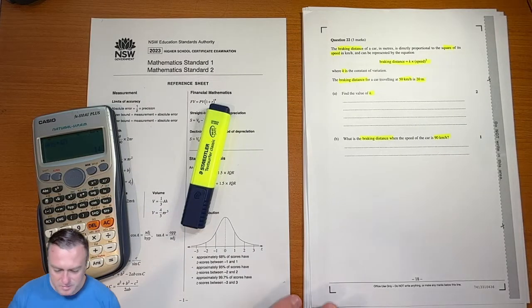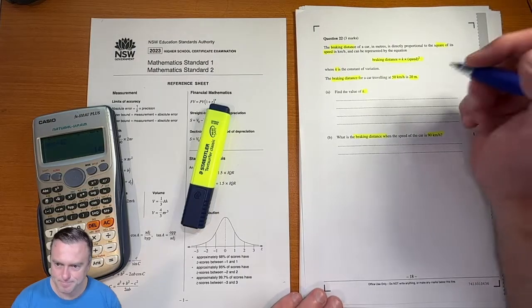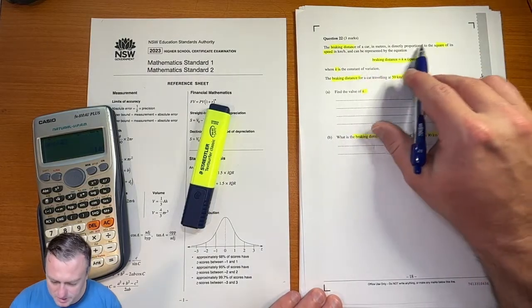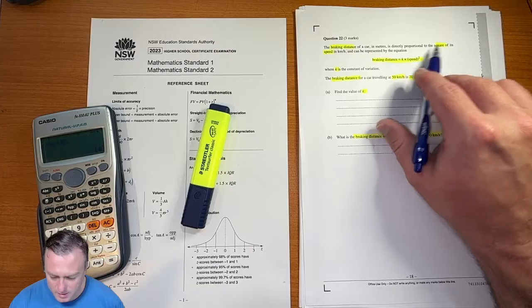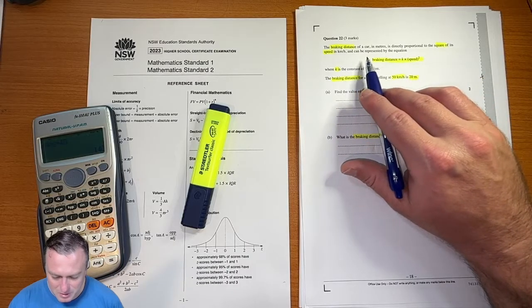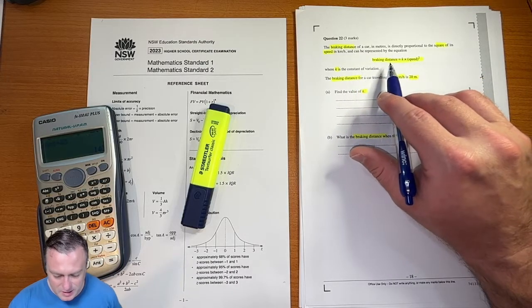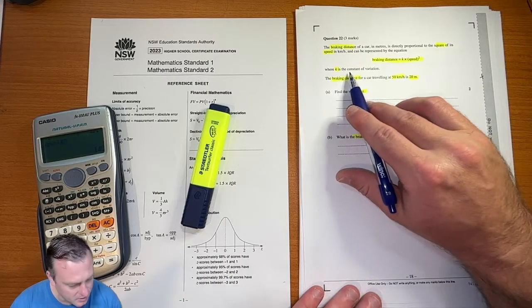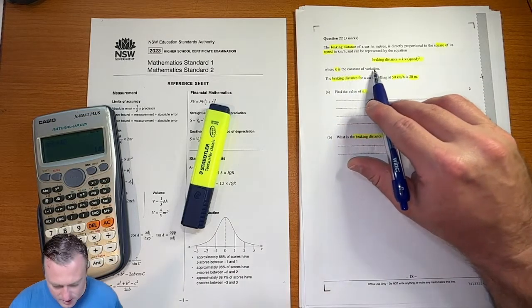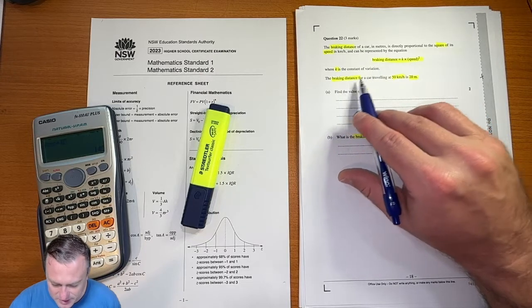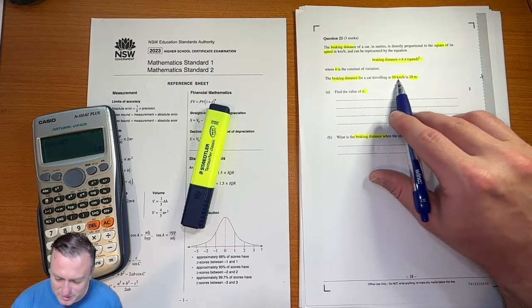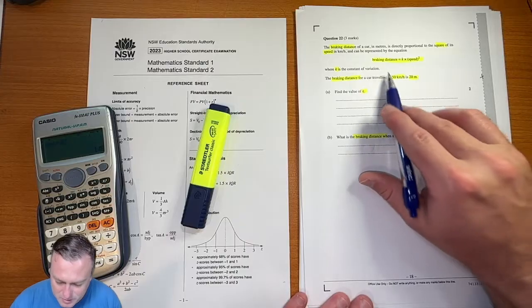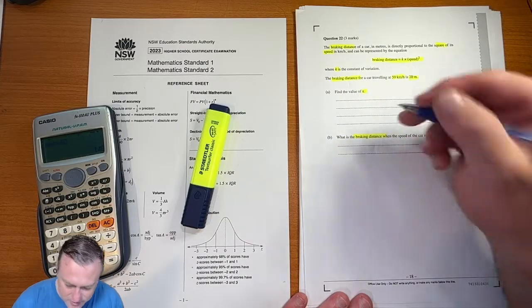So the braking distance of a car measured in meters is directly proportional to the square of its speed in kilometers per hour, which can be represented by the equation braking distance is equal to k times the speed squared, where k is the constant value in a variation. The braking distance of the car traveling at 50 kilometers per hour is 20. So we've got the braking distance already. So we've got 20.